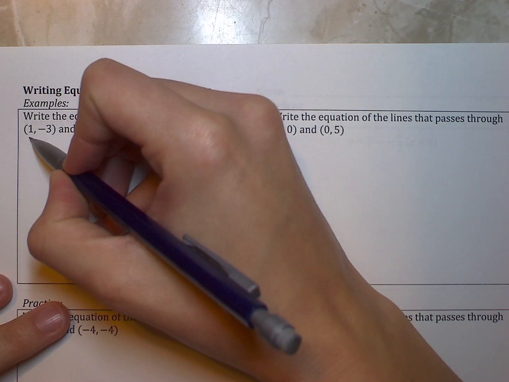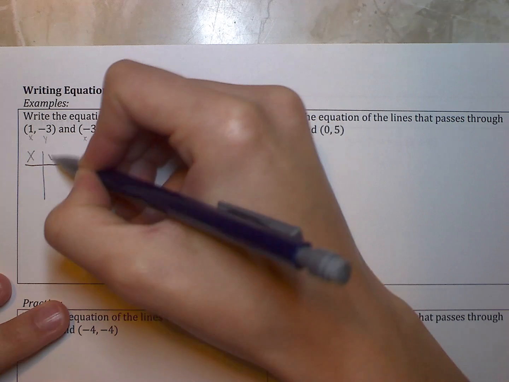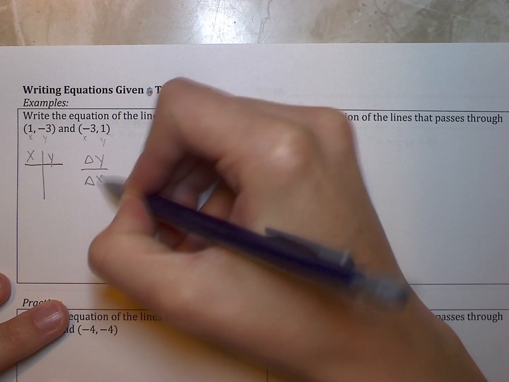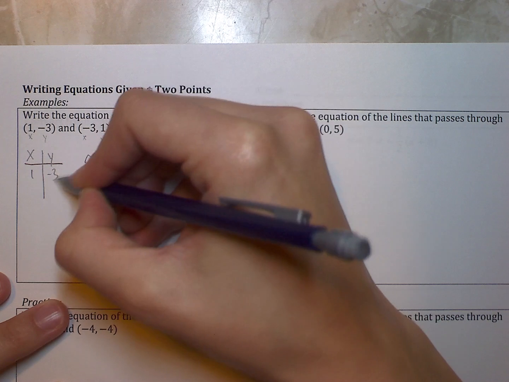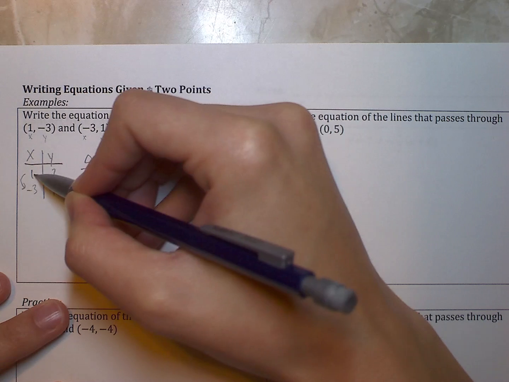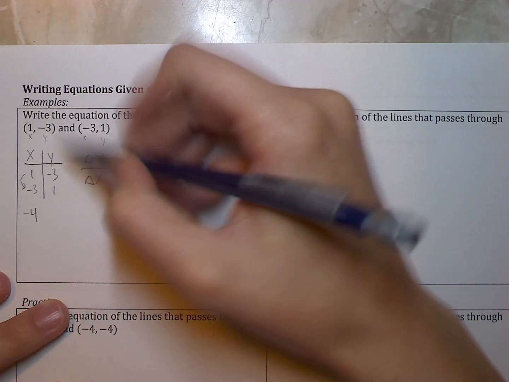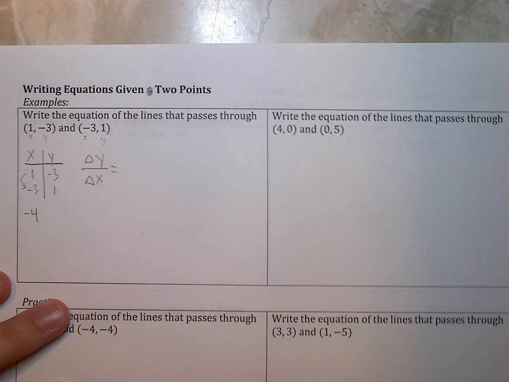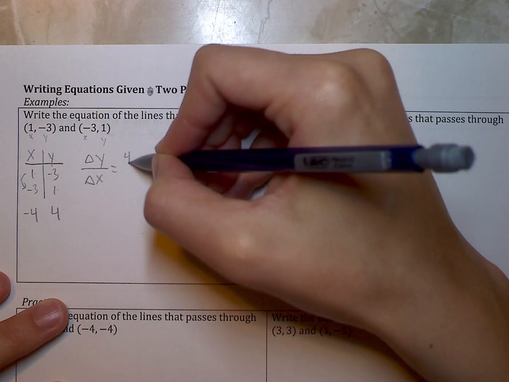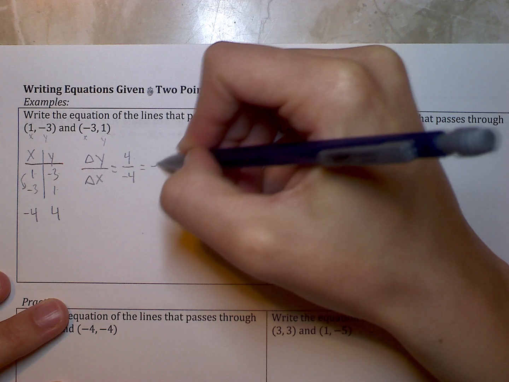So remember, this is an x and a y, and this is an x and a y, and we just need to figure out the slope, which is the change in y over the change in x. So let's see. This is 1, -3. This is -3, 1. What's the change from 1 to -3? What do I have to do to get from 1 to -3? Well, I'd have to go down 4, to subtract 4. How about to get from -3 to 1? Well, I'd have to add 4. So the change in y is 4. The change in x is -4. 4 divided by -4 is -1.